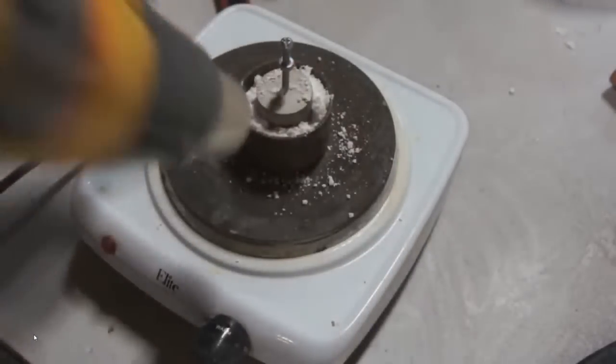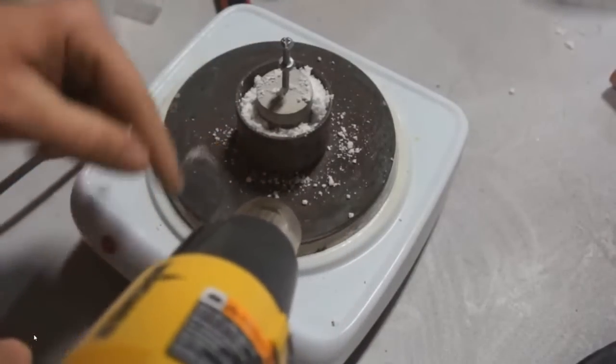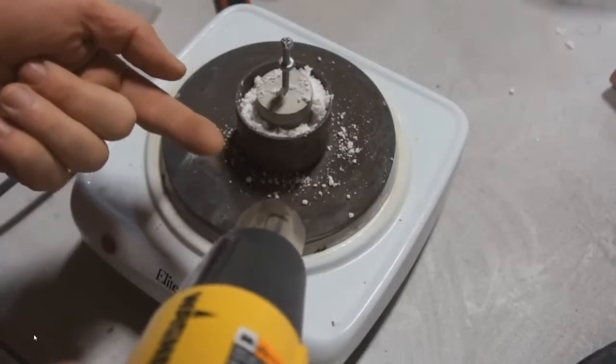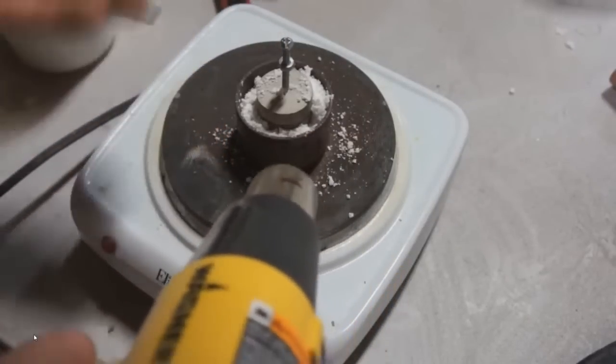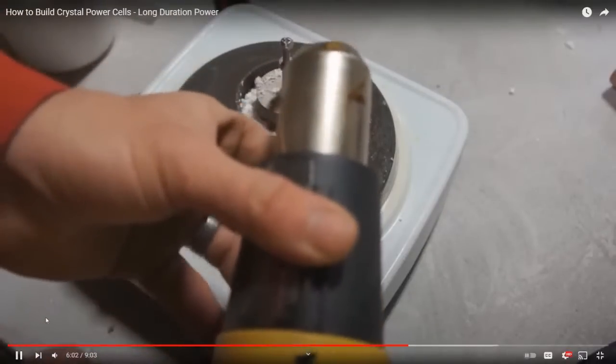Okay, I'm going to use this heat gun just to warm up the top section, because a lot of times the bottom section will get really hot, but the top section will not be as hot, and you'll get this stuff boiling at the bottom and still kind of crusty at the top, and that can also create a situation in which this material will bubble up out of the cell. So yeah, a little bit of heat up here.